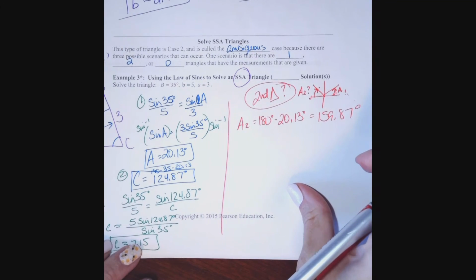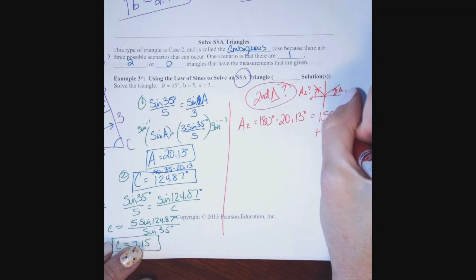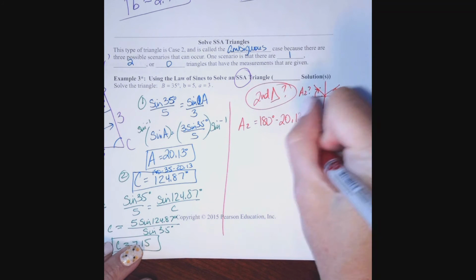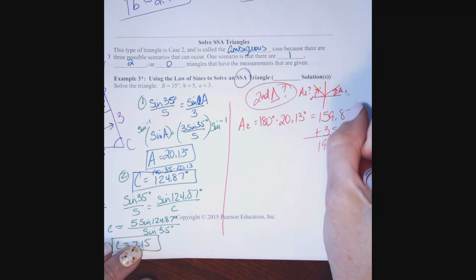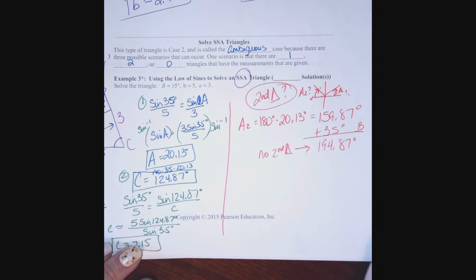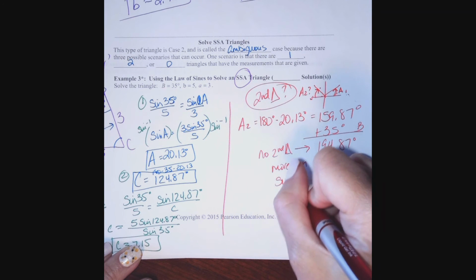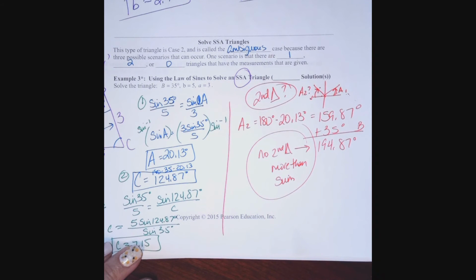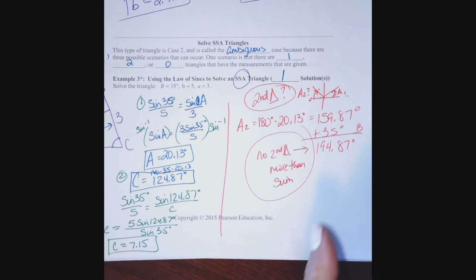Does that work? Well, remember we were given angle B. Angle B is 35. So if I add in angle B, oh, that's already more than 180, right? That's 194.87 degrees. So I have no second triangle because that is more than my possible sum for the angles in a triangle. Second angle A won't work, so I only have one solution in this ambiguous case.